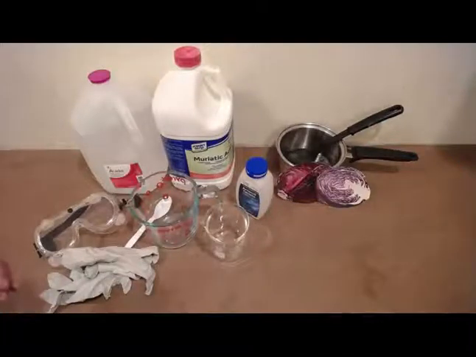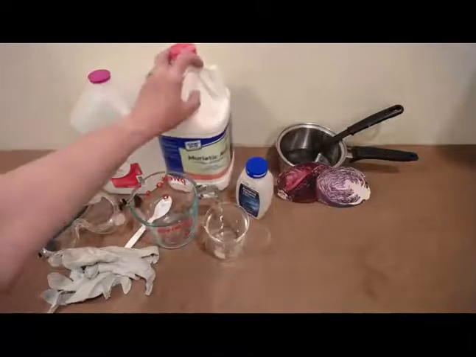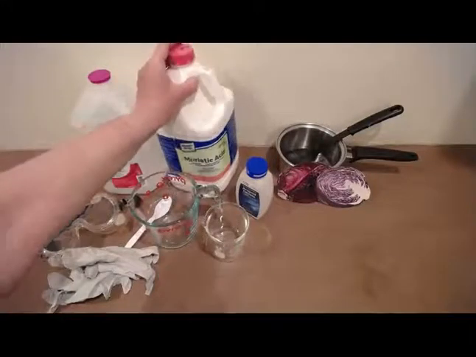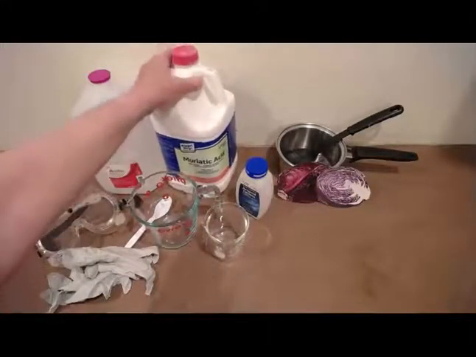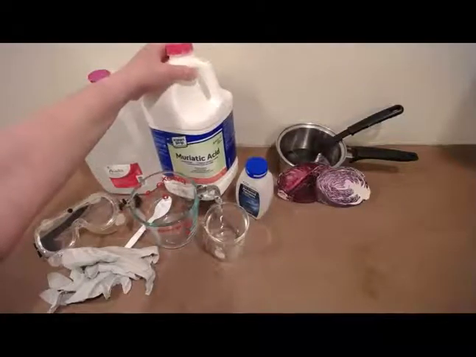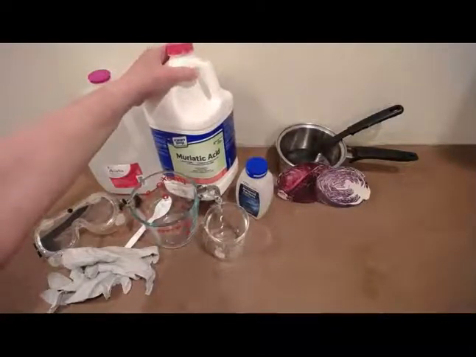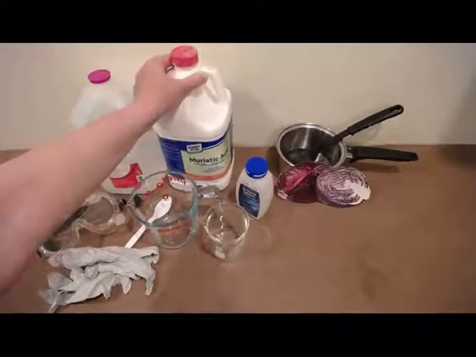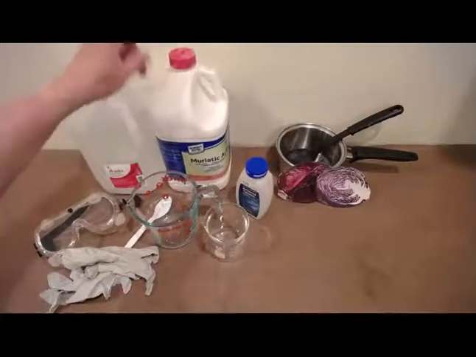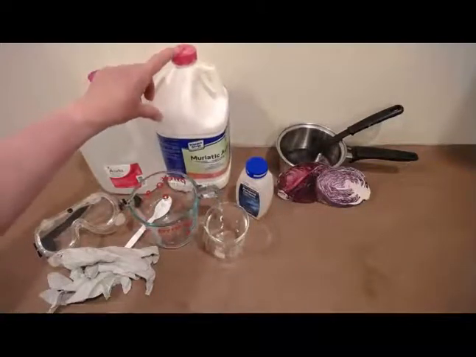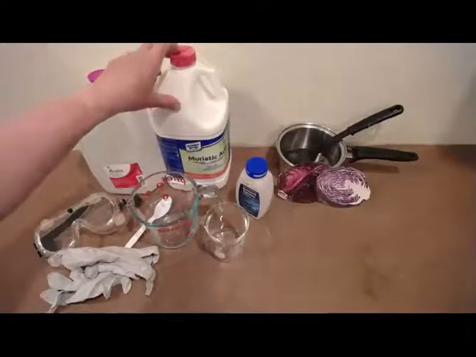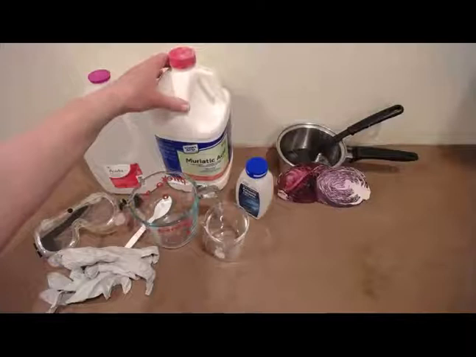Instead, you can use, very carefully, a product called muriatic acid. It is found in hardware stores in the masonry section. Also, if you know anybody that owns a swimming pool, they will have this with their pool chemicals because it's used to adjust the pH of a swimming pool. To make your own, you only need to add 1 teaspoon or 5 milliliters of this muriatic acid to 1 liter of water. So again, 5 milliliters or 1 teaspoon of muriatic acid to 1 liter of water.